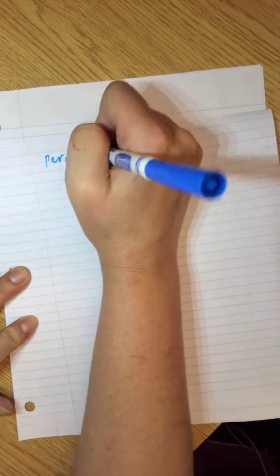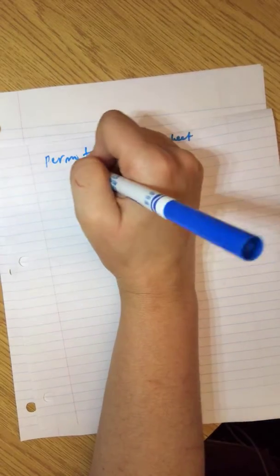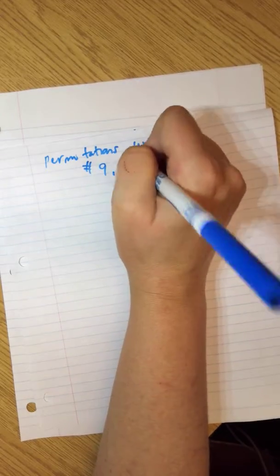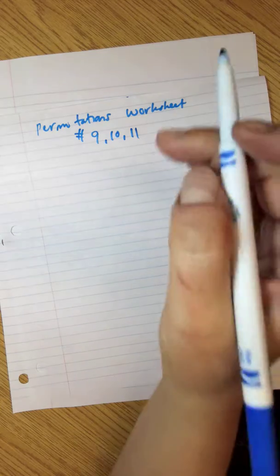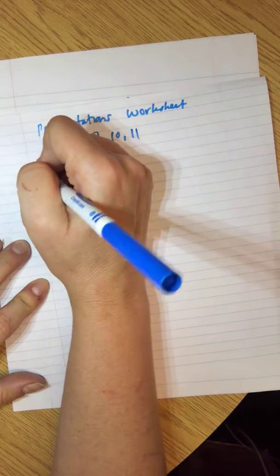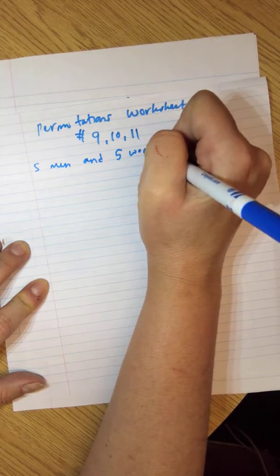This is the permutations worksheet. We're going to be looking at number 9, 10, and 11 together, all three, because they all relate to the same kind of problem. We basically have 5 men and 5 women, so 10 people altogether.